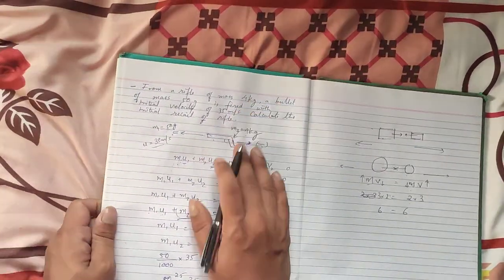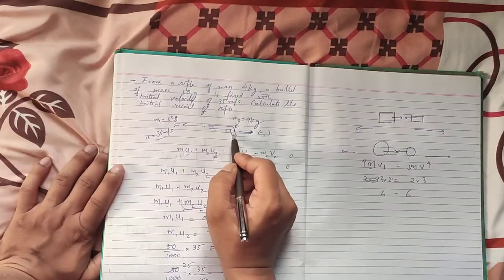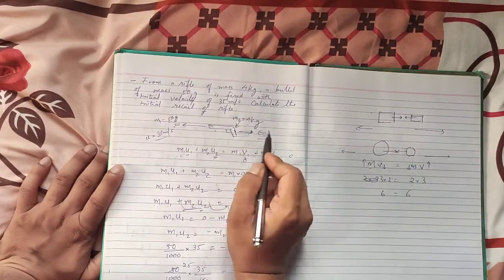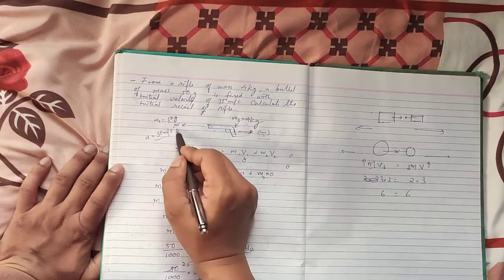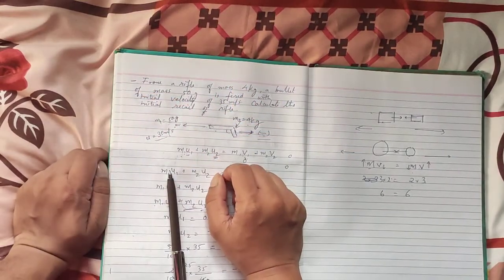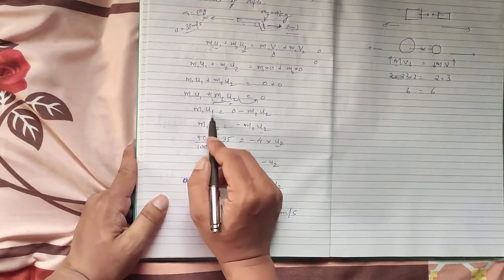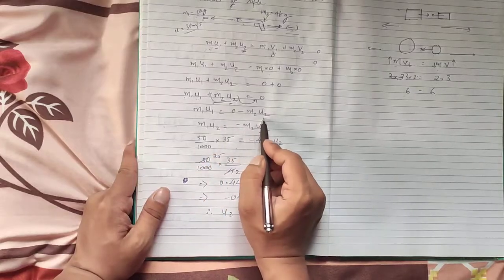The same thing is happening with our example as well: the mass of the gun or rifle is more, therefore its velocity is less, and the mass of the bullet is very low, just 50 grams, and therefore its velocity is more. So the momentum is balanced in both cases. That is m1 u1. Mass into velocity is momentum, and mass into velocity, once again, is momentum.